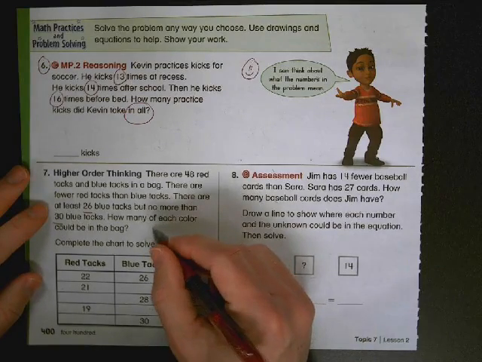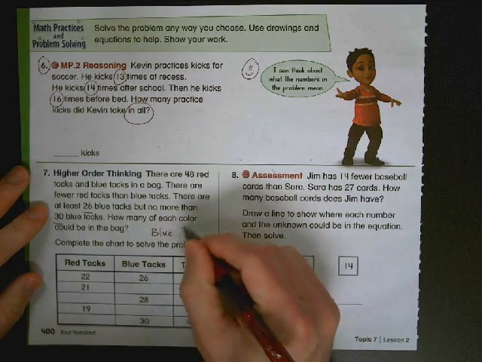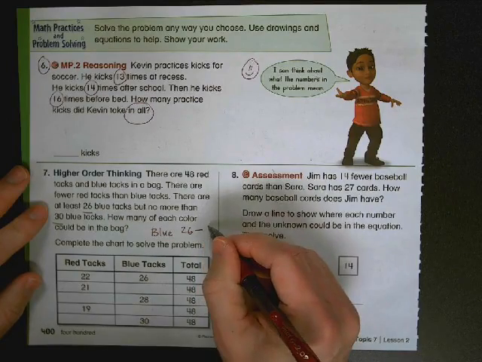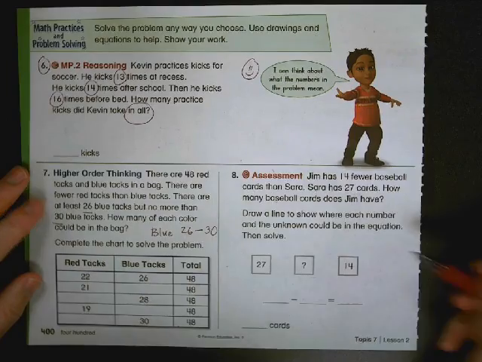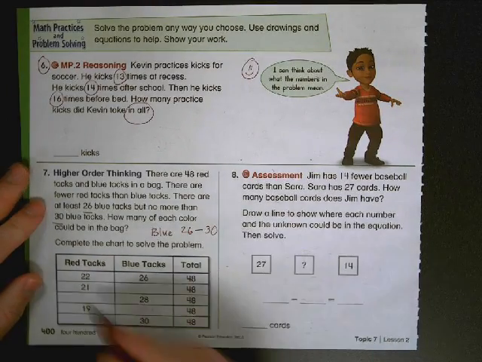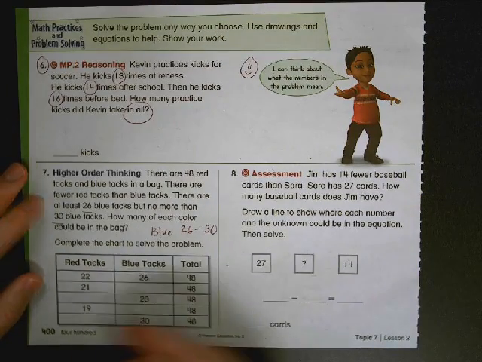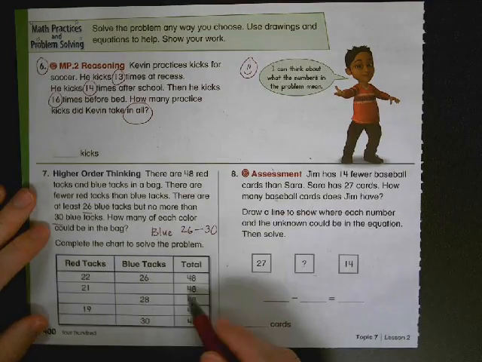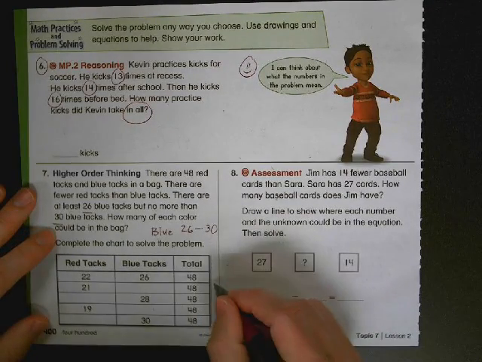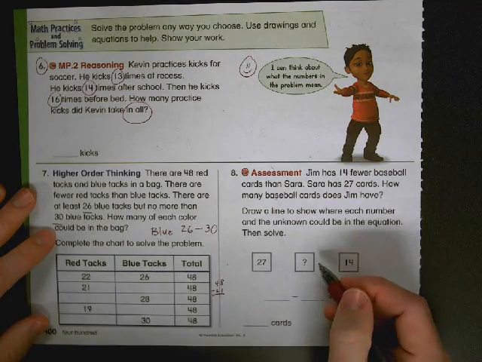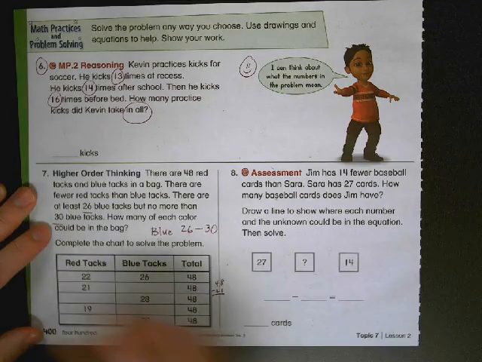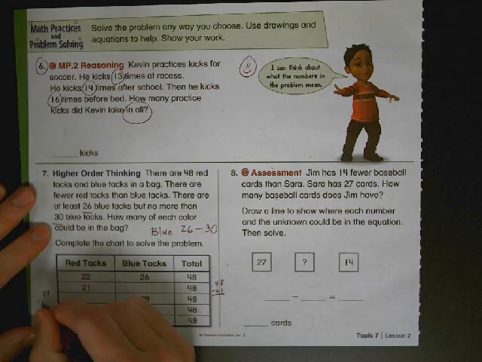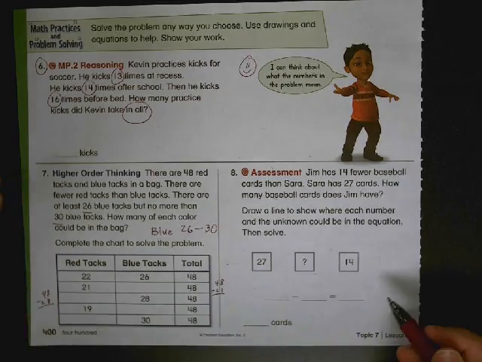So the blue tacks need to be between 26 and 30. So all this column right here has to be between 26 and 30. Now, to solve these, they already give you some of the information. So if we're trying to solve for blue, it's just 48 minus 21. So this one, 48 minus 21. That's your answer. And then here, 48, 28, and I have to figure out how many red tacks are left. Well, again, 48 minus 28 solves this.